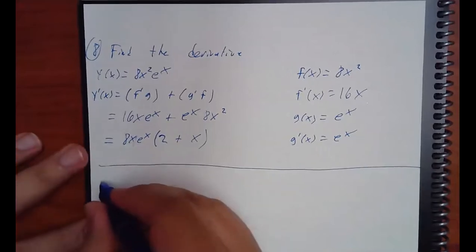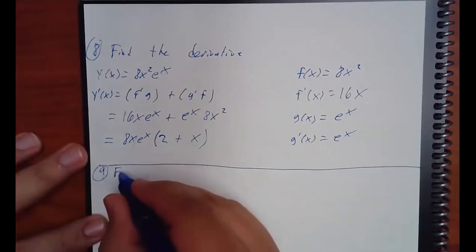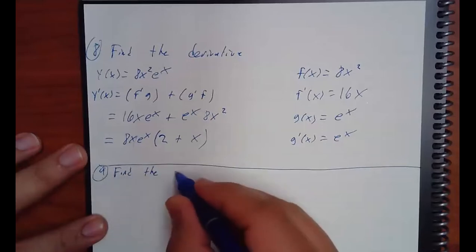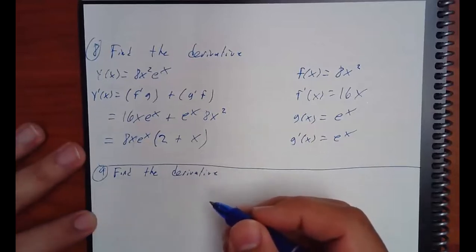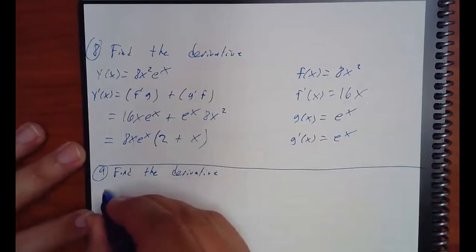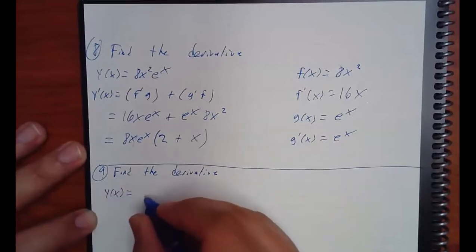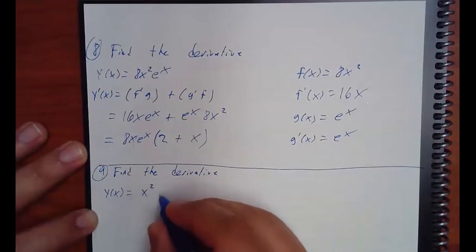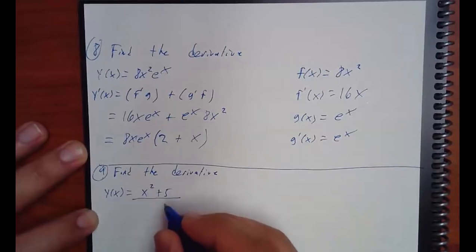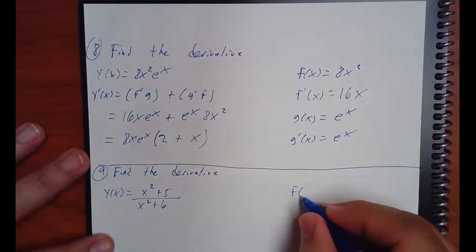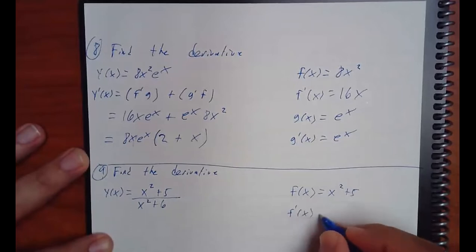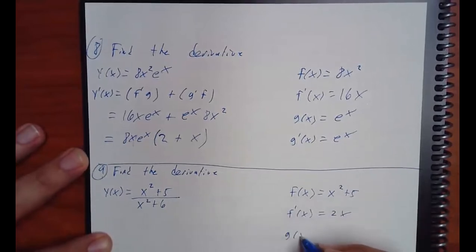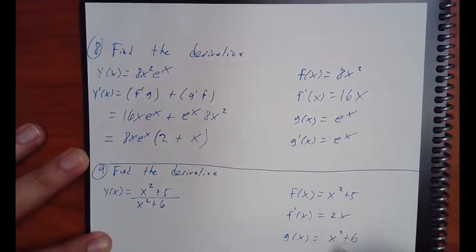Okay, let's do number 9. So y of x is equal to x squared plus 5 over x squared plus 6. So the top is f. The derivative would be 2x. The bottom is x squared plus 6.